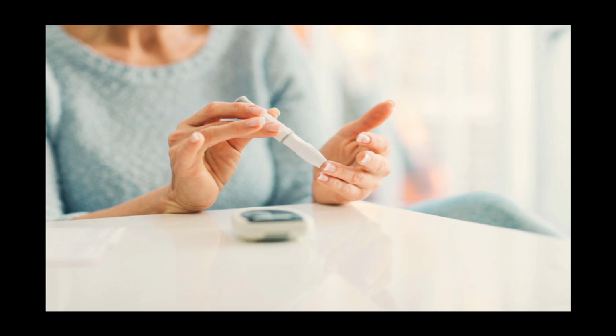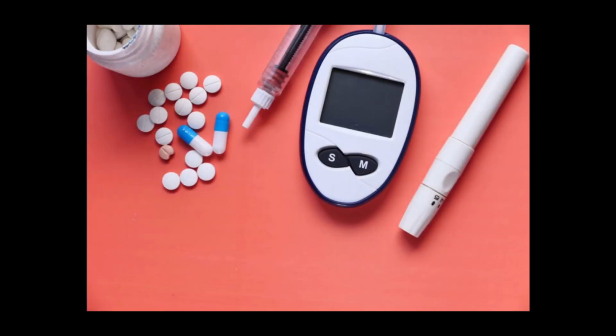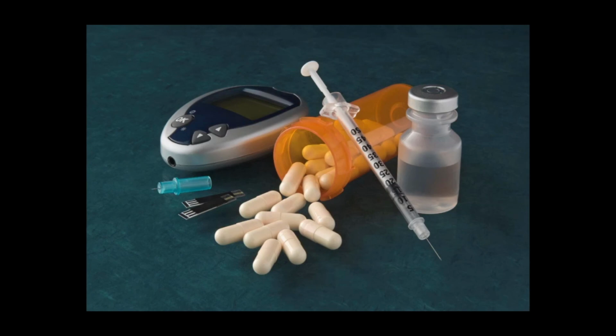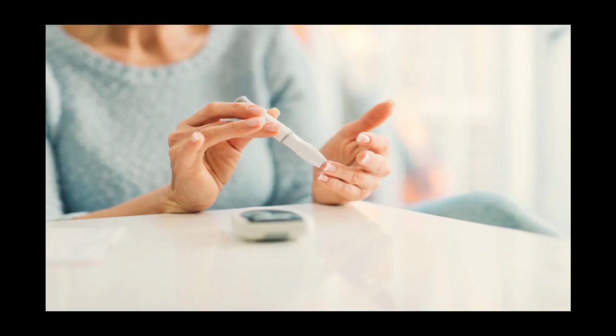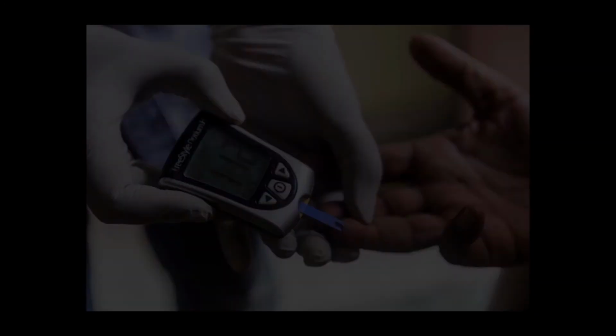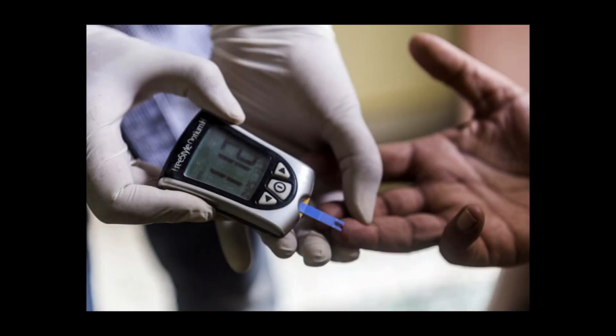However, older patients do present with this form of diabetes on occasion. This subgroup is referred to as latent autoimmune diabetes in adults. Latent autoimmune diabetes in adults is a slow progressive form of type 1 diabetes. Of all the people with diabetes, only approximately 10% have type 1 diabetes and the remaining 90% have type 2 diabetes.